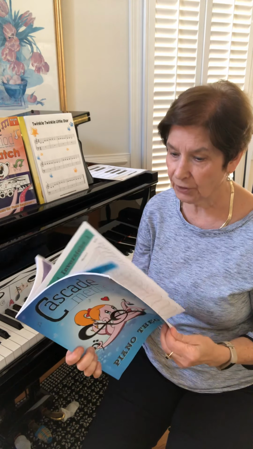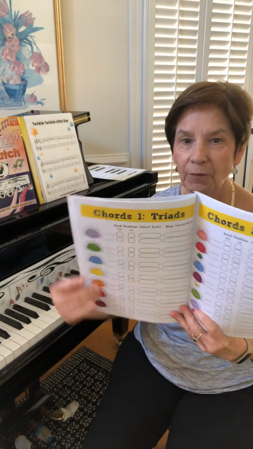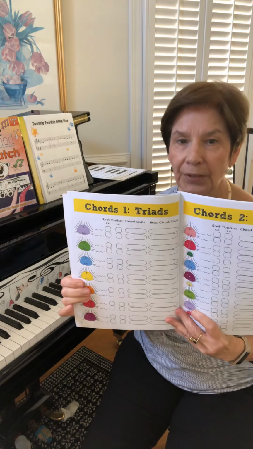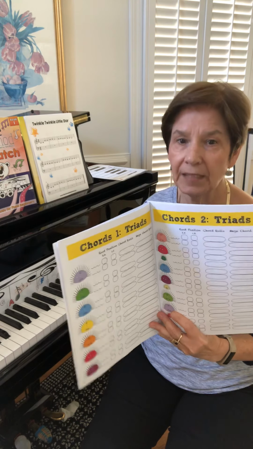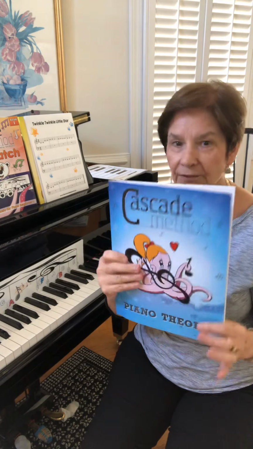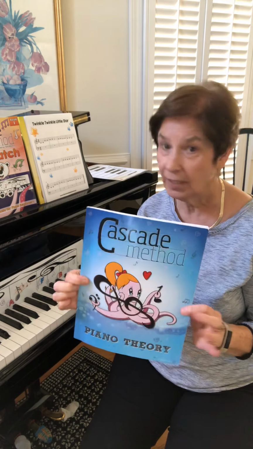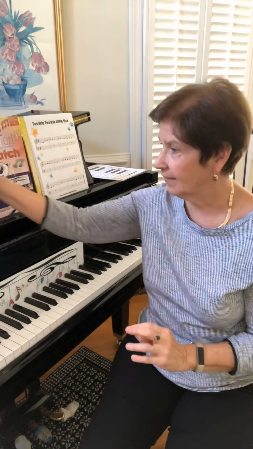It is the most colorful and fun book because as you go through it, whatever the students learn, if they're learning a chord, they get to color it in with beautiful colors. And of course, colors always stimulate the brain for learning. So this is the book that can go along with the method that really helps. Again, you will only have to buy one book and it lasts their entire lessons.